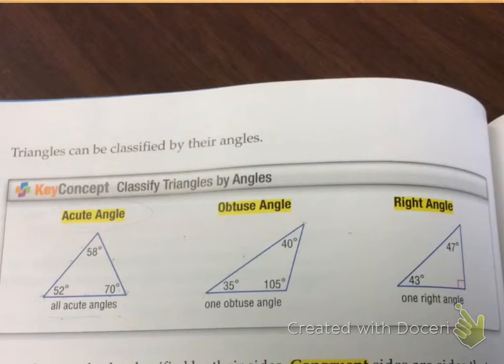When we're looking at some examples of a triangle classified by its angles, an acute triangle would be where all of the angles are less than 90 degrees. So if you have 52 degrees, 58 degrees, and 70 degrees, every one of those is less than 90. Because they all are acute, that makes this an acute triangle. In the second one, we have an obtuse angle because we have 105 degrees, which is more than 90 degrees. And the other two have to be acute, 35 and 40. Because it has one obtuse angle, we would consider this to be an obtuse triangle. And the last example of these is a right triangle, where you have a 90-degree angle, and the other two angles are going to have to be less than 90 degrees for this to be the case.